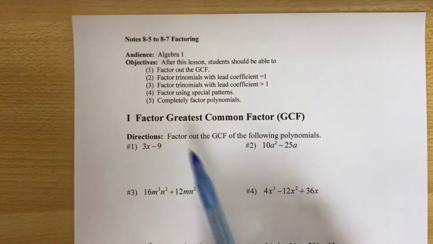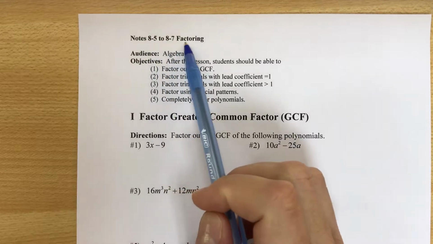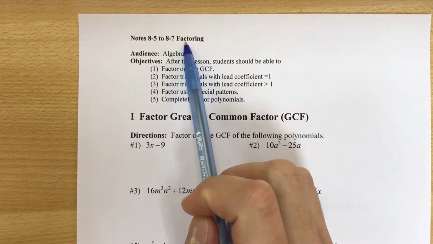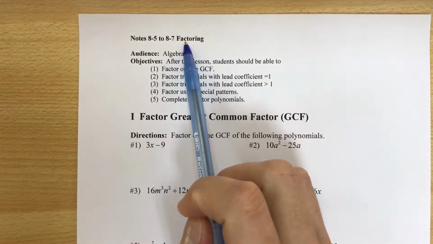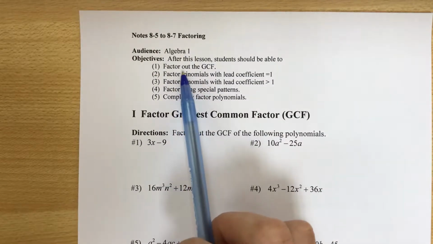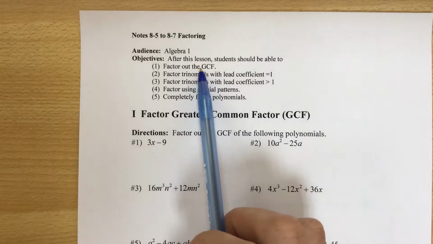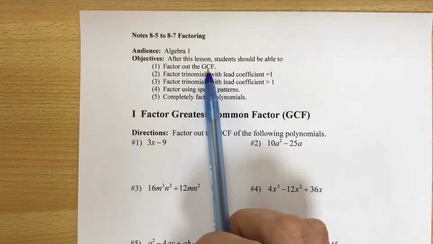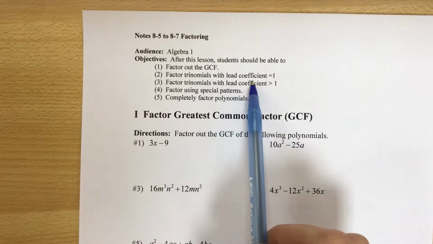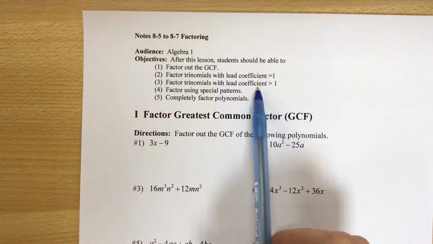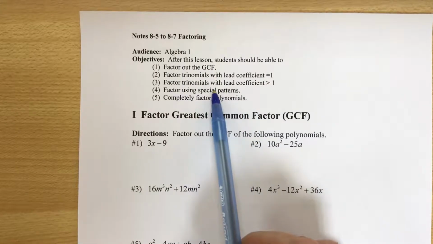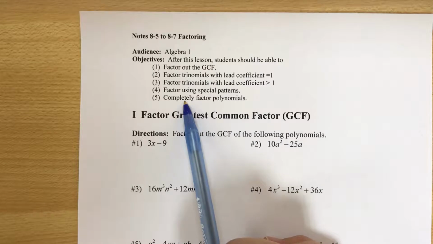Okay, Algebra 1 fans, our topic for today is factoring. And this is going to be quite a few sections because we're going to go through a lot of the different types of factoring. If you look at the objectives, you see a lot of different things. Factor out the greatest common factor, factor trinomials with lead coefficient equal to 1, greater than 1, special patterns, and completely factor.